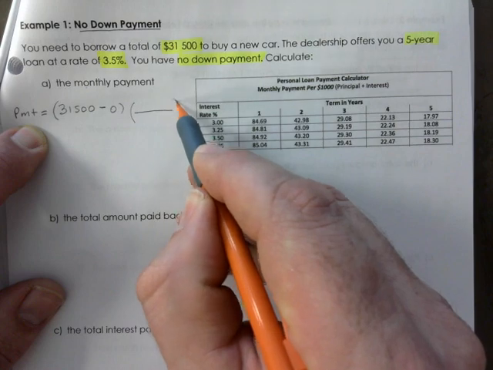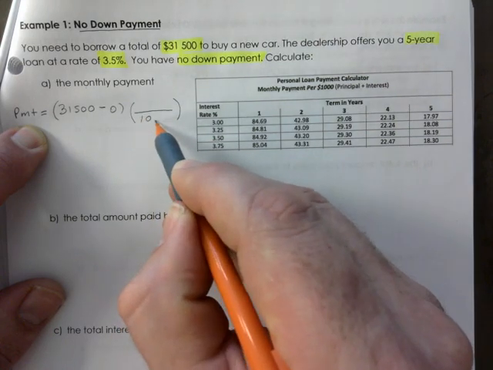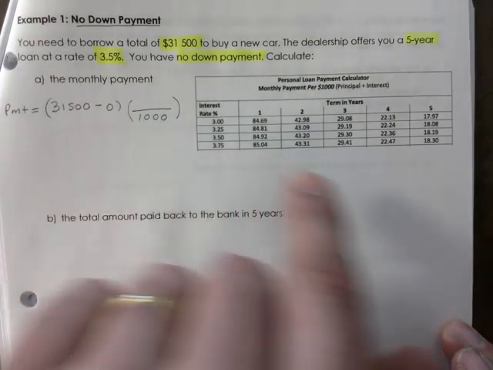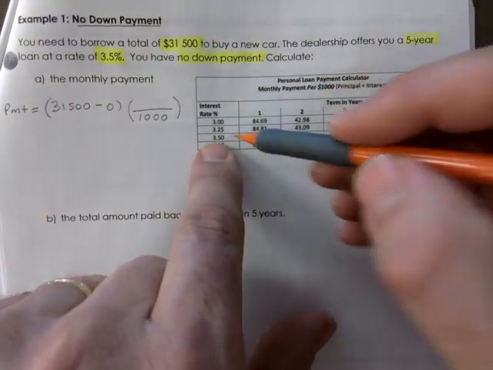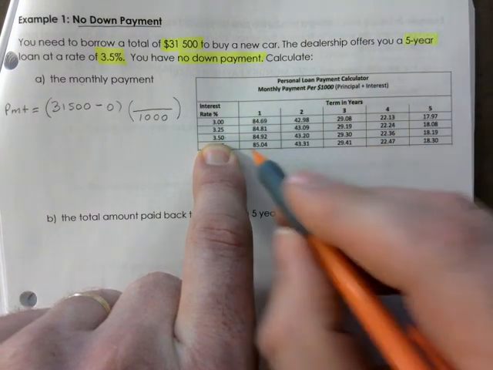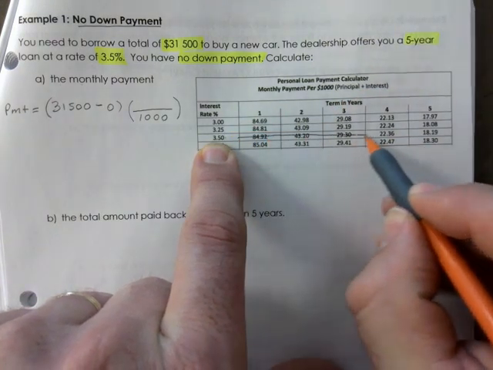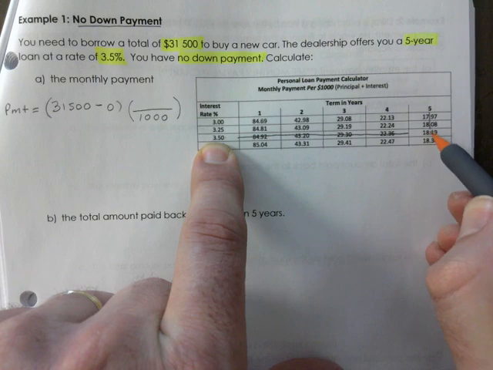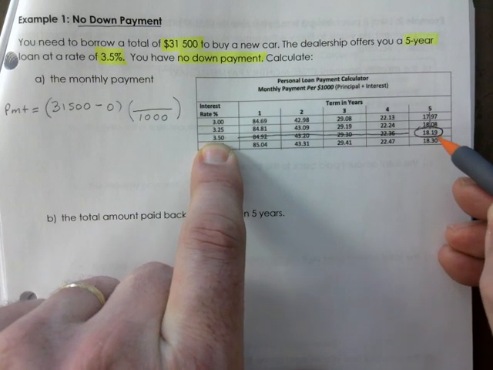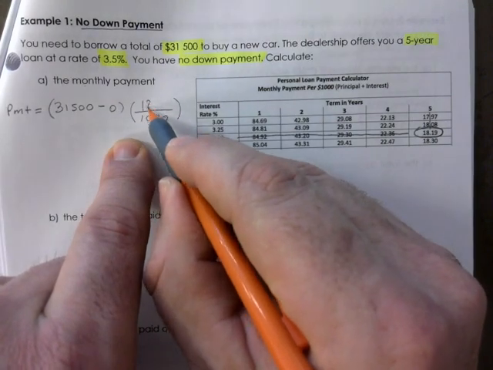And my table rate needs to be divided by 1,000 or else you'll get an outrageous payment. It'll be huge. So you match 3.5% with 5 years. You go over here and you match that one. That's the one: 1819.